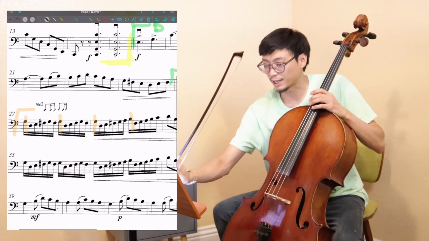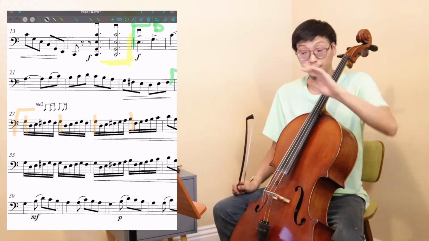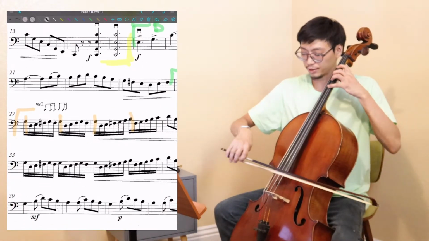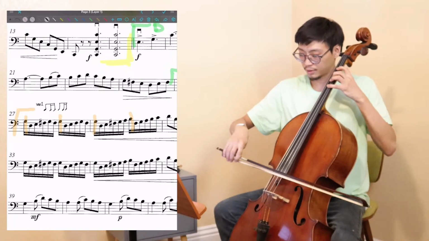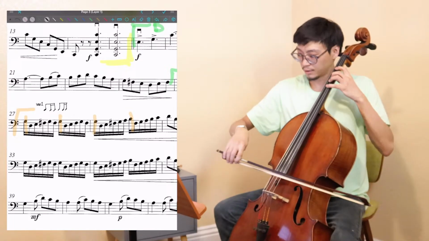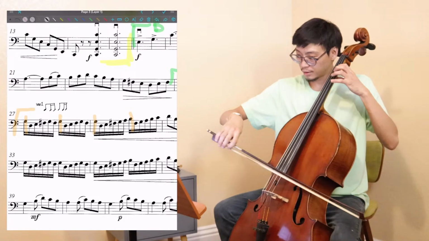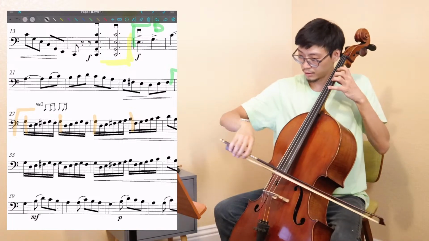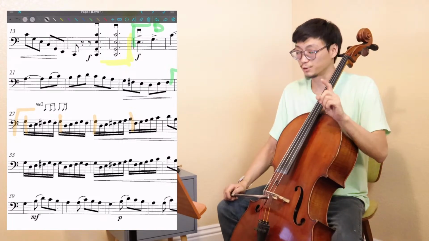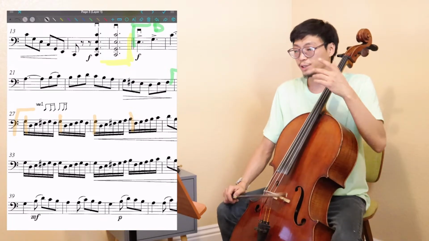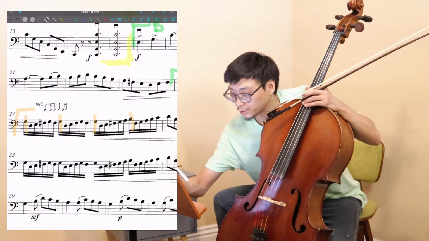So try to do that variation rhythmically for all of it. So that's variation 1. Practice that slowly.